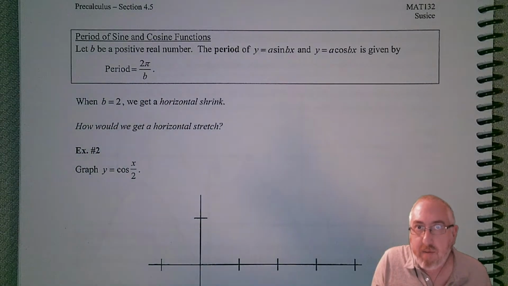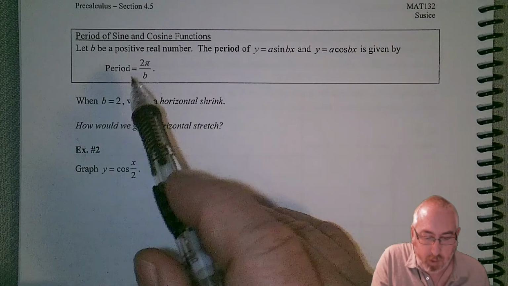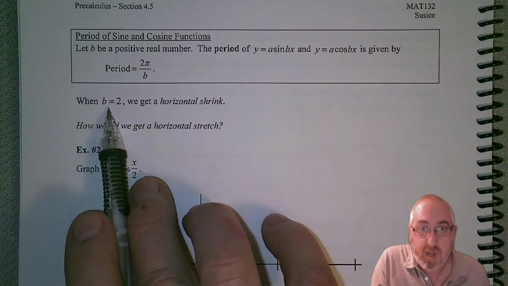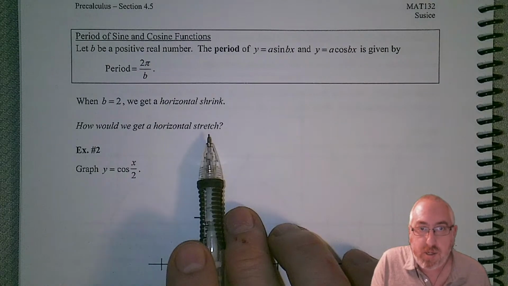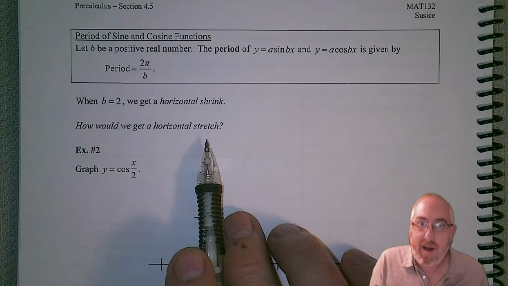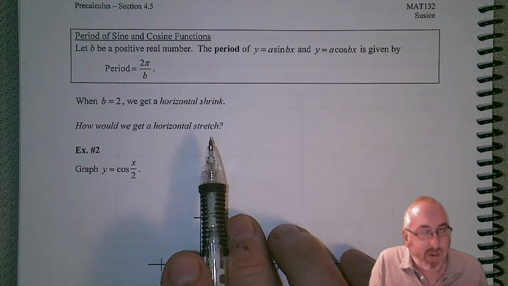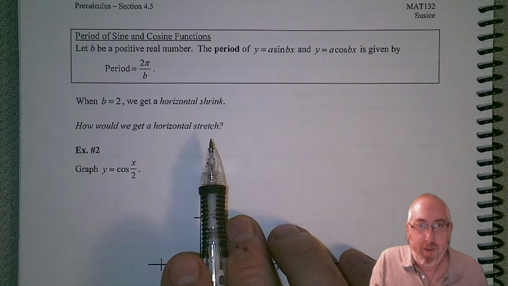You're left with pi for the period. So that is our formula. So when we have b equals 2, we get a horizontal shrink. How would we get a horizontal stretch? So we're going to need values, you probably guessed this already, but we're going to need values smaller than 1.